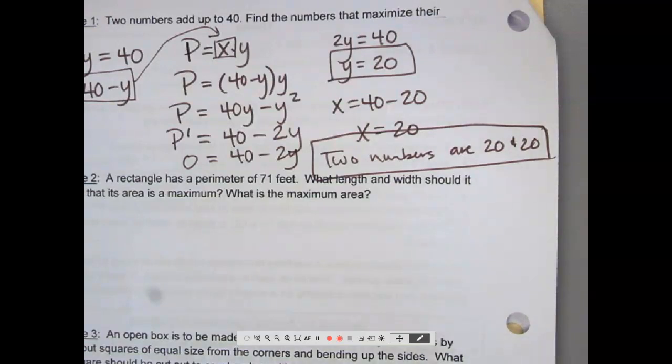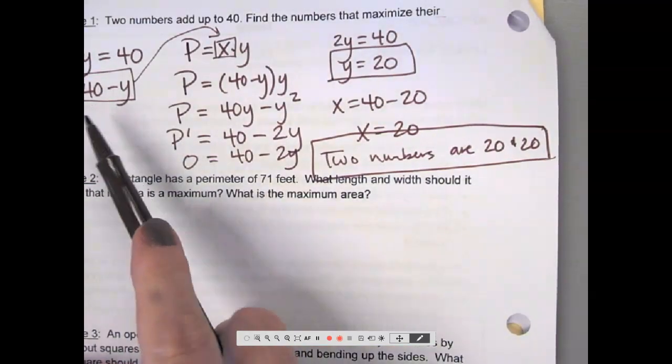All right. Will it always be what? In that particular situation, yes.